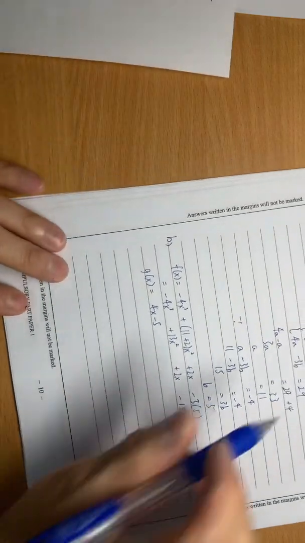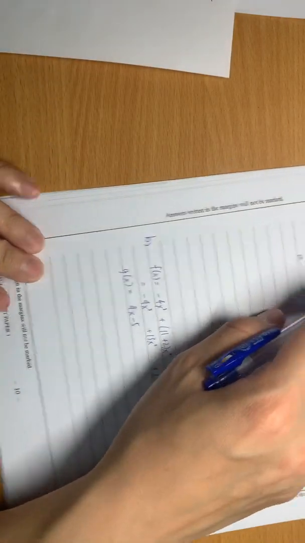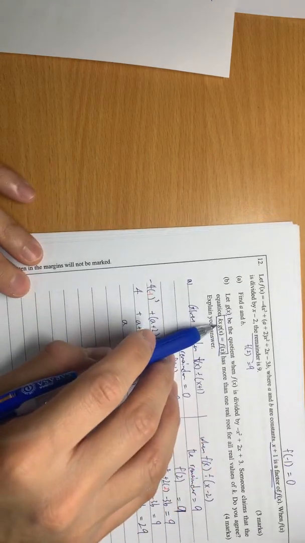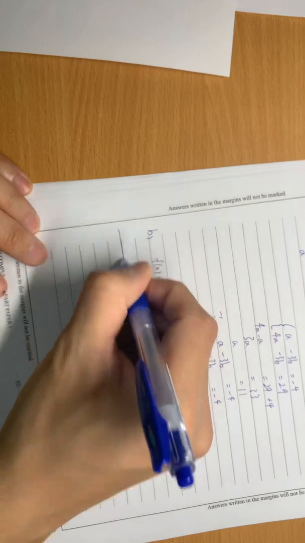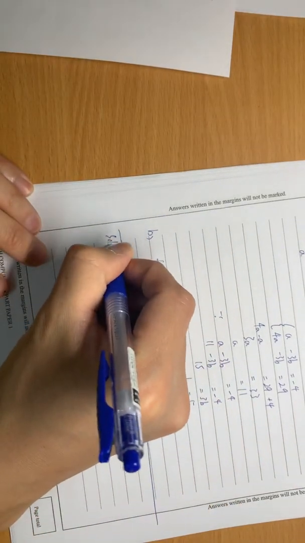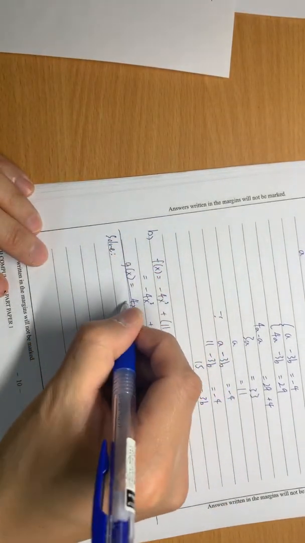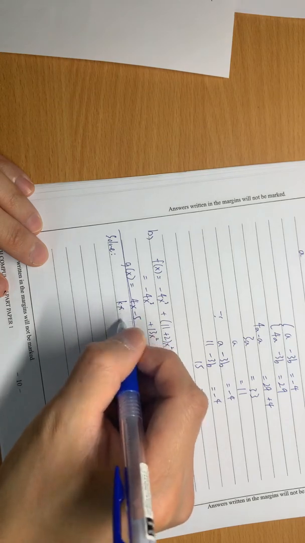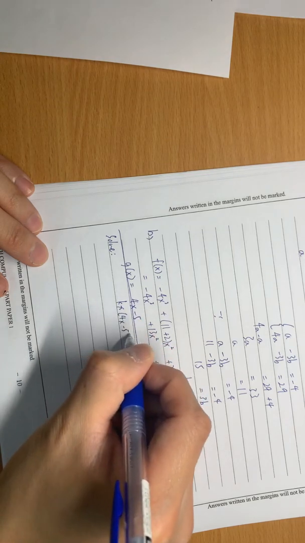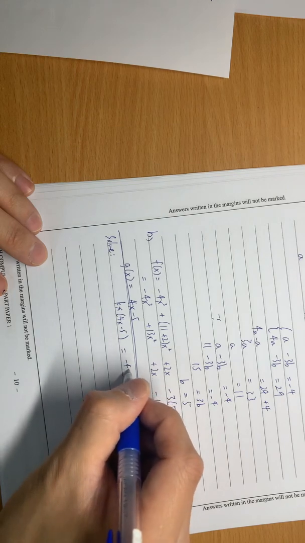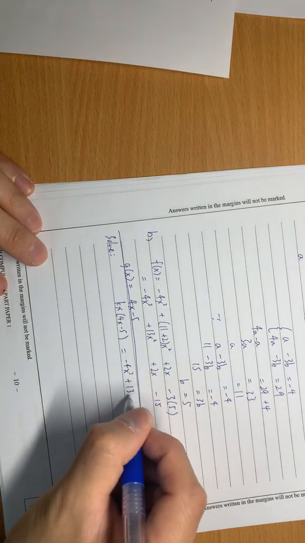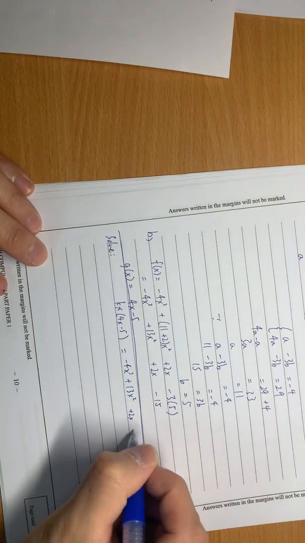And then after that, we already know g(x), and what is being asked is about these equations. So we are going to solve the equation k(x) times g(x), that means 4x minus 5, is equal to negative 4x to the power 3 plus 15x squared plus 2x negative 15.